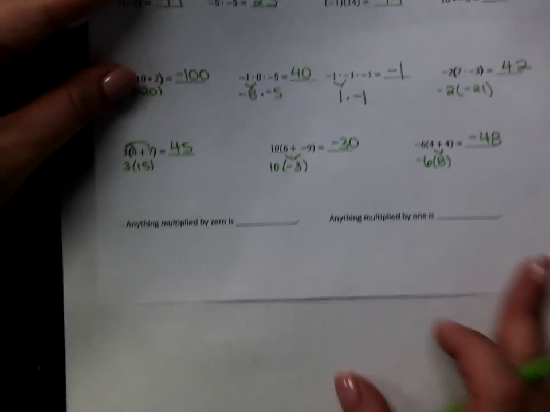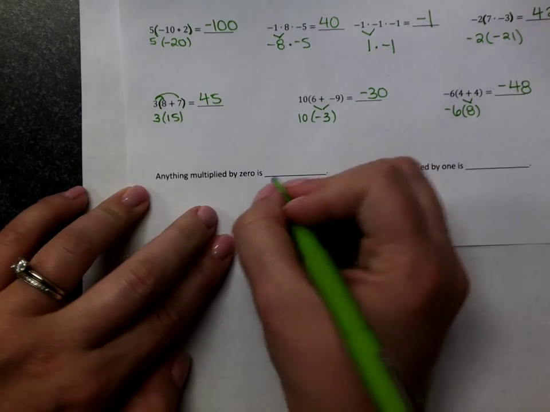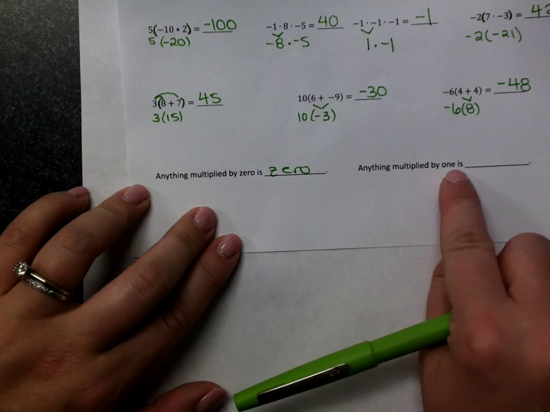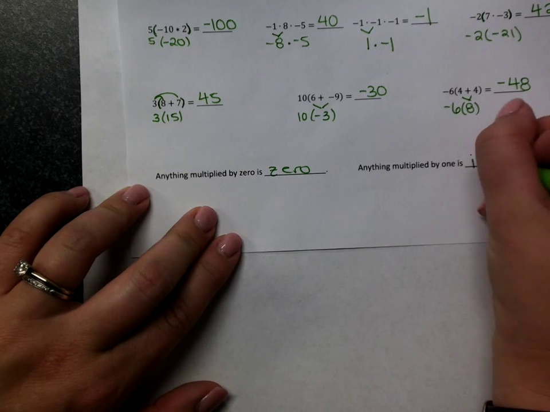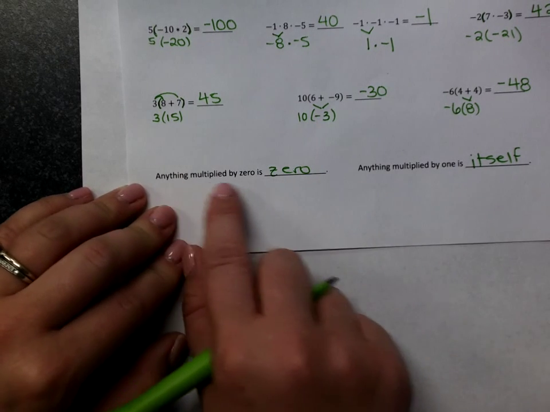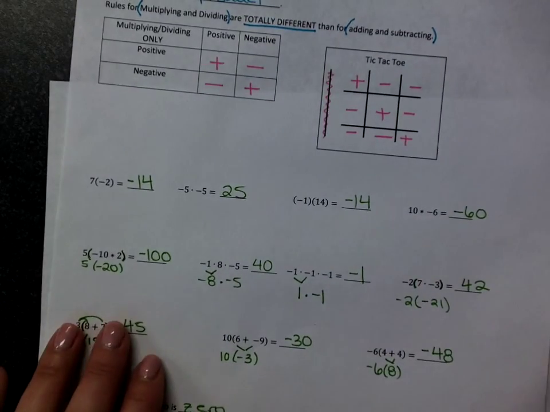Alright, a couple little reminders at the bottom. Anything multiplied by 0 is 0. Anything multiplied by 1 is itself. So multiplying by 1 doesn't change anything. Multiplying by 0 makes everything 0. So just a couple reminders, quick review on multiplication. Let's move on to division.